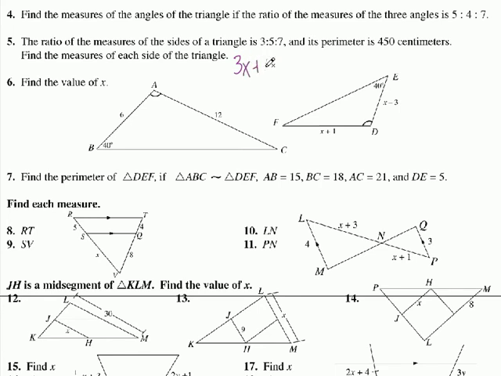X plus 5x plus 7x equals, it's the perimeter, which means these are the 3 sides of a triangle. It's not 180 this time, because these are what? Sides of a triangle. So they don't add up to 180, they add up to the perimeter. And they tell you the perimeter, which is 450. Let's do the math again. That's 8, and that's 15.